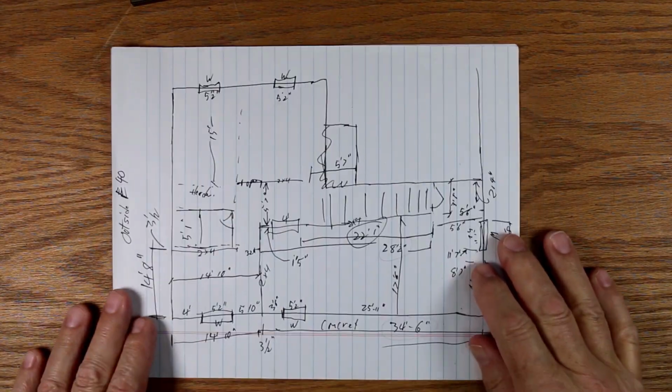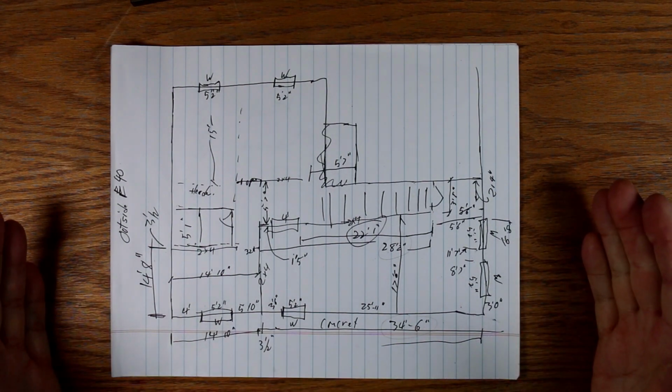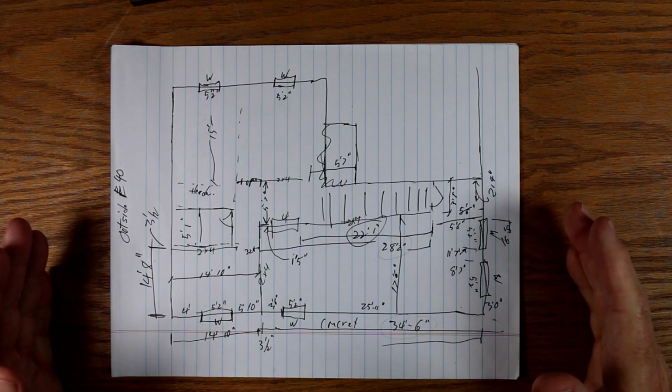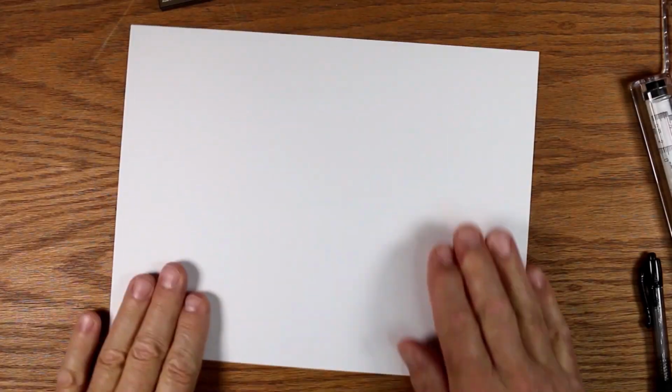Welcome to episode 2, Making Drawings. Now that we have our as-is sketch with measurements, we need to create a what-I-want drawing. The two types of drawings I will be covering are a drawing on grid paper, and the second is a CAD drawing created on your computer. Check with your building department on what kind of drawings they will accept.